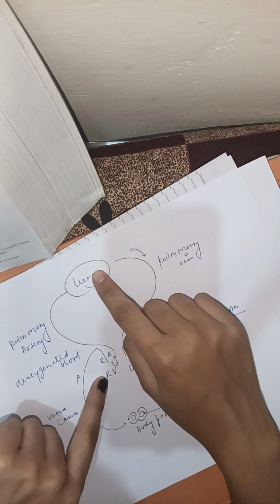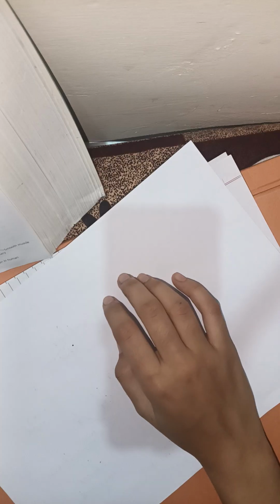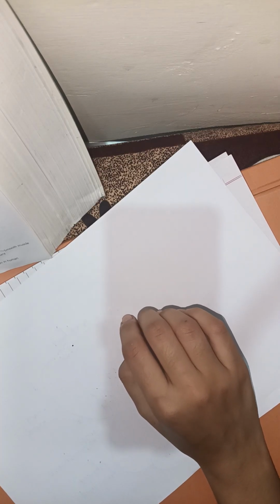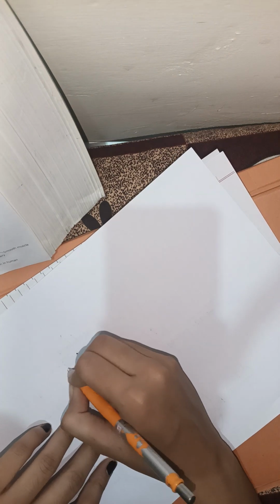ठीक है, फिर से पीछे बनाते हैं। हेयर इज द, ये है राइट, इस तरीके.